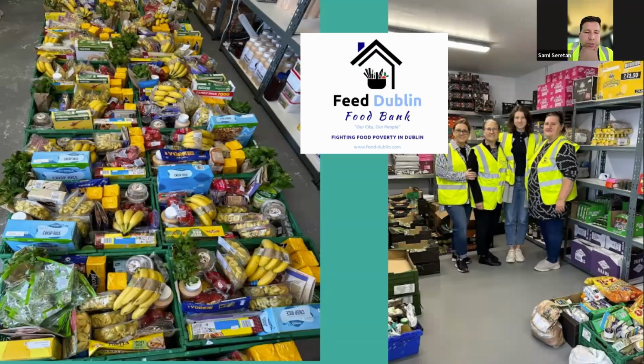We have 30 slots every week to collect the surplus food. And to be honest, it's really, really helpful. Sometimes we had really low stock, and we have a few shops, and the surplus collection helps a lot to keep going and reach the people.